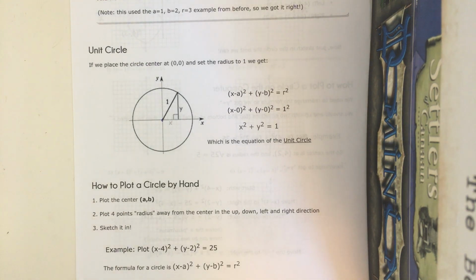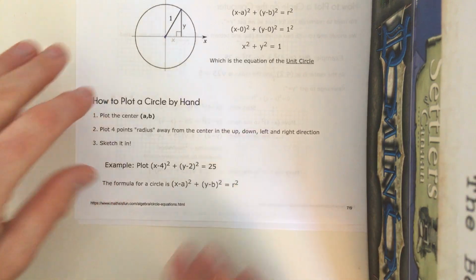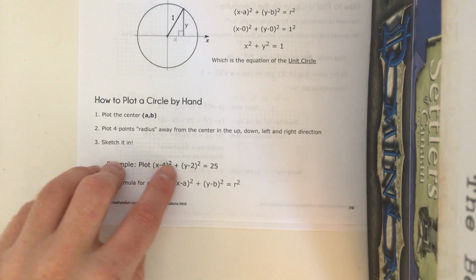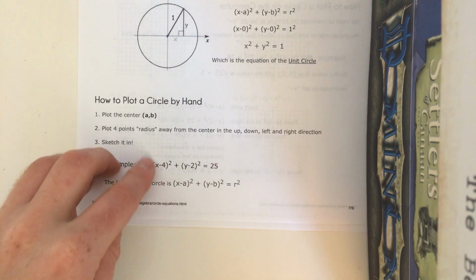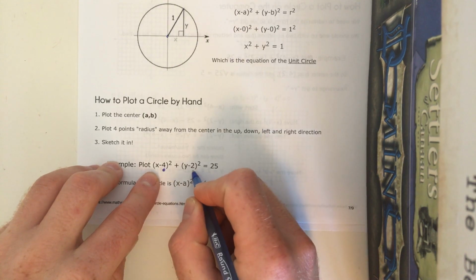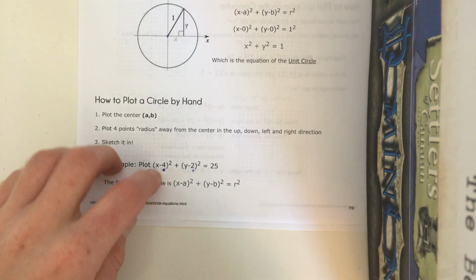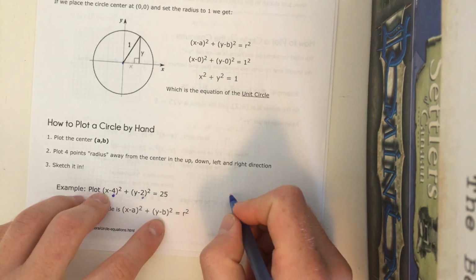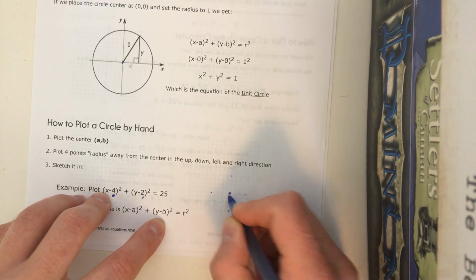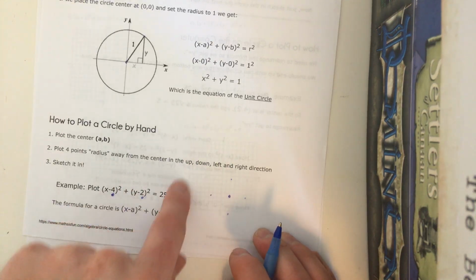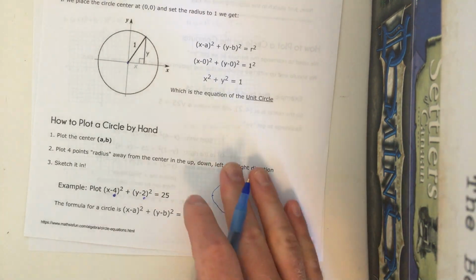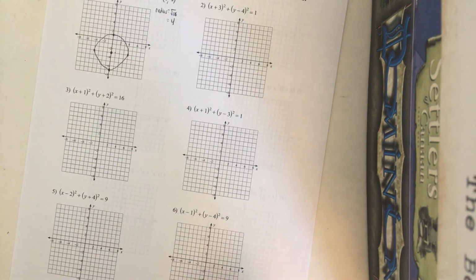Okay, so the final thing we're going to talk about is how to plot a circle by hand. So the way that you do that is if you have an equation of a circle, you plot the center (a, b). So here my a is going to be that 4, and my b is going to be that 2. And then I have a center of a circle. I'm going to plot points up, down, left, and right around the circle in order to sketch that graph. And I'll show you what I mean right here in our worksheet.